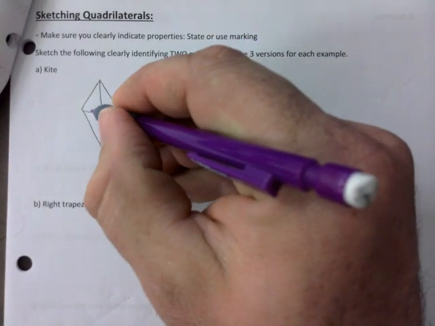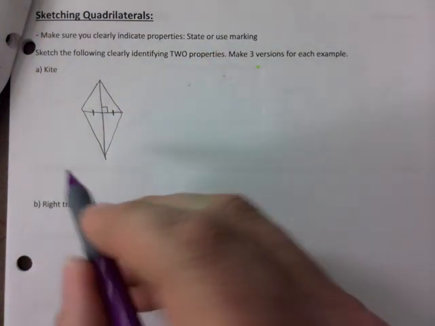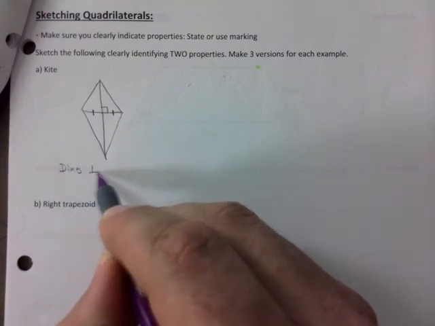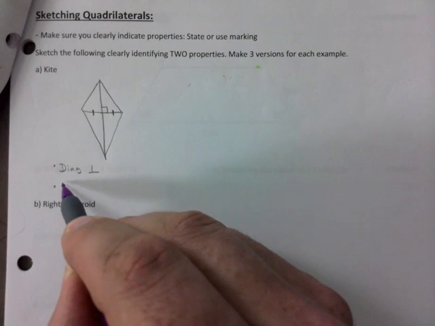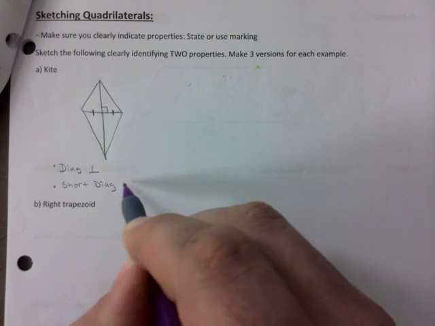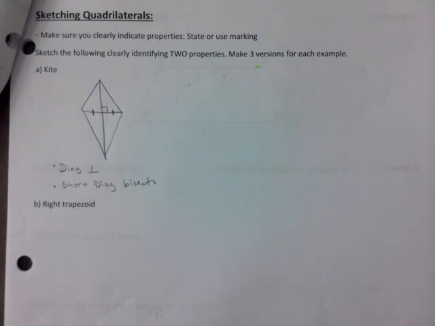Then I'm going to say, I know that this stretch from here to here is the same as this stretch from there to there. 2 properties. So diagonals are perpendicular. That's one property. And short diagonal bisects. You don't have to write it, but I'm just letting you know that's what I did there.